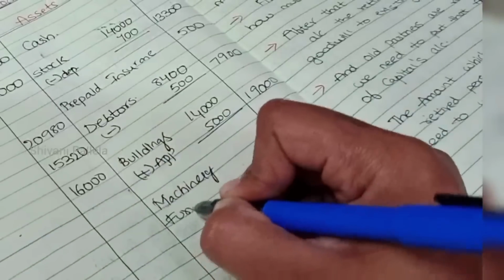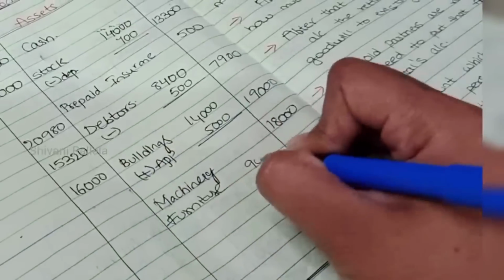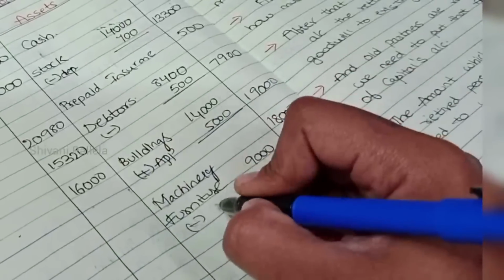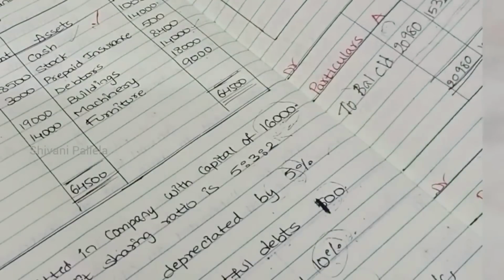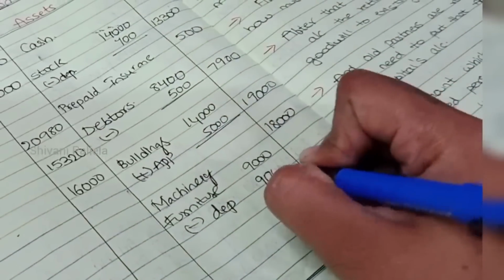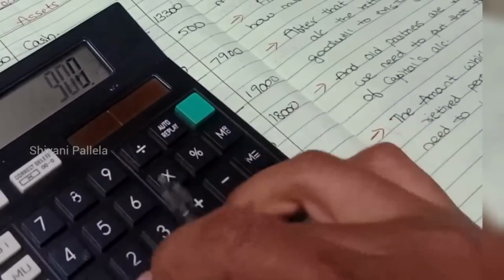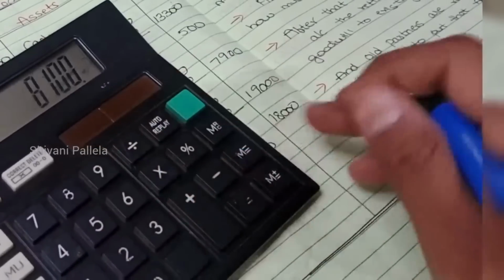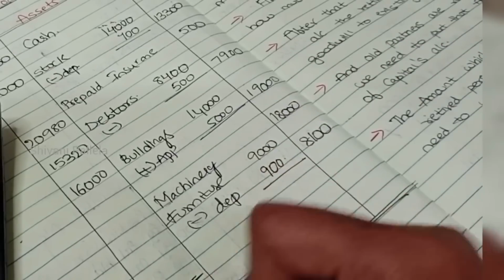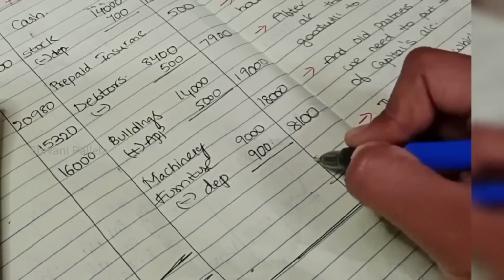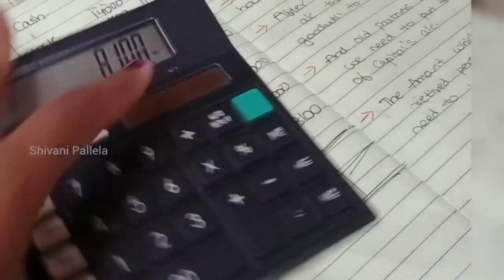And the last one is furniture. Furniture amount is 9,000 minus depreciation we are having, no? How much is the depreciation value? 900. 9,000 minus 900 is 8,100. Just we need to total it, whether it is tallying or not.